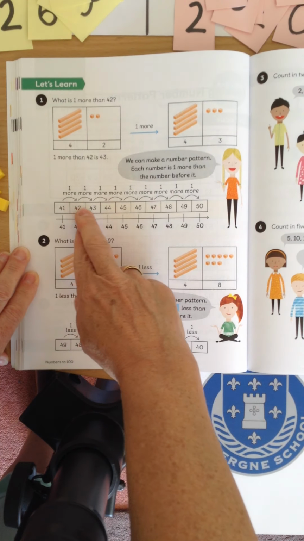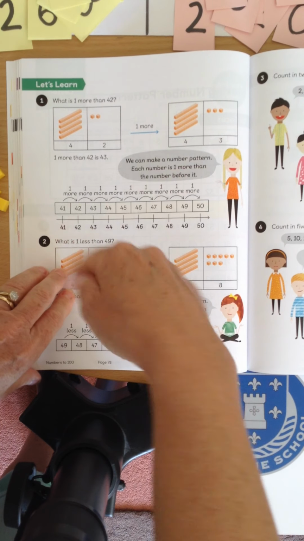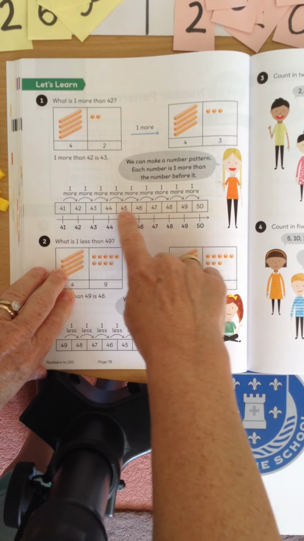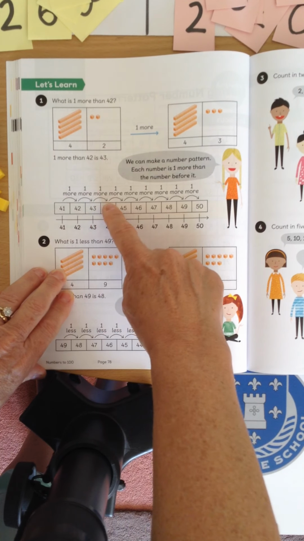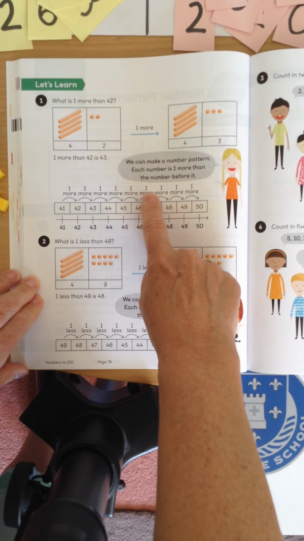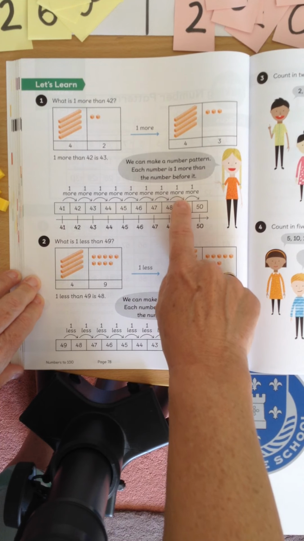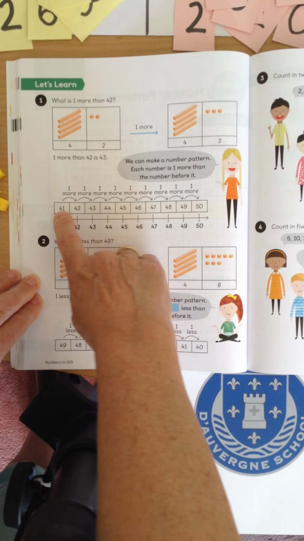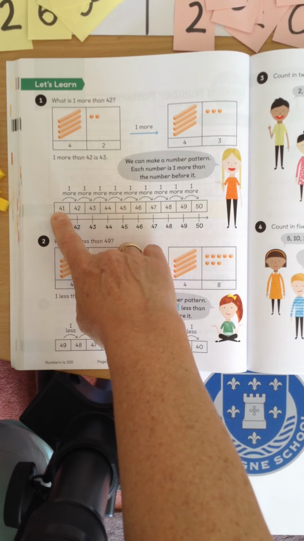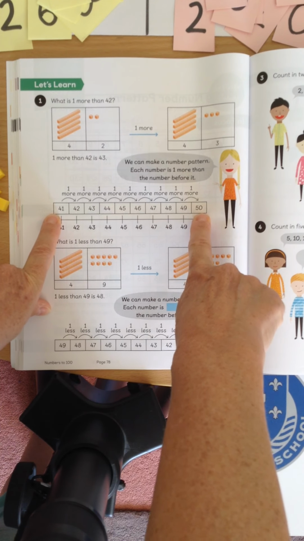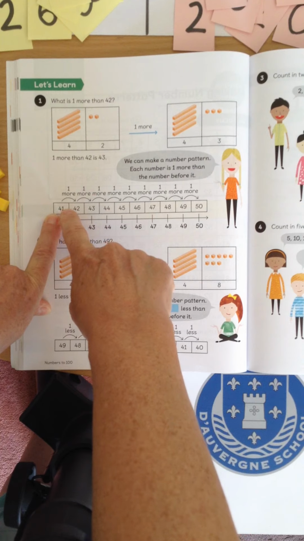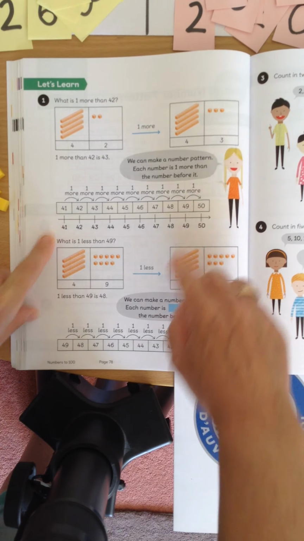So our number pattern, which is what we saw on the other page with our 100 square, is one more, one more, one more, one more, one more, one more, one more, one more, one more. And our smallest number is on this side, and our largest number, our greatest number, is on this side. So we're going one more every time.